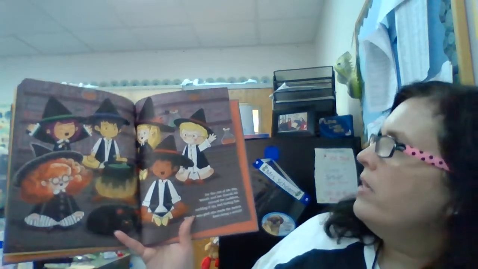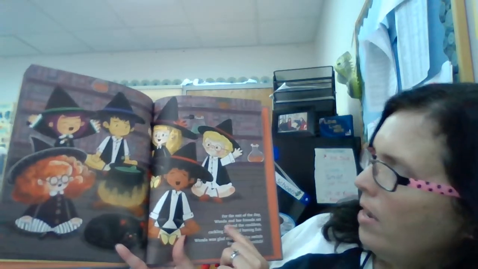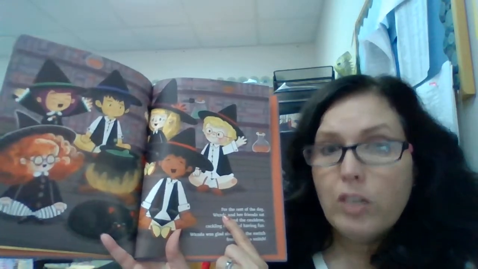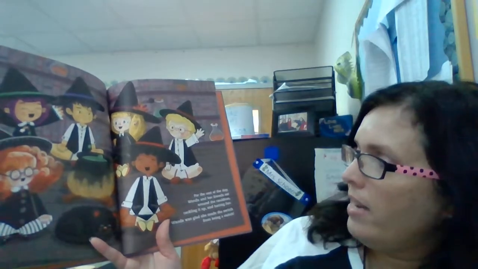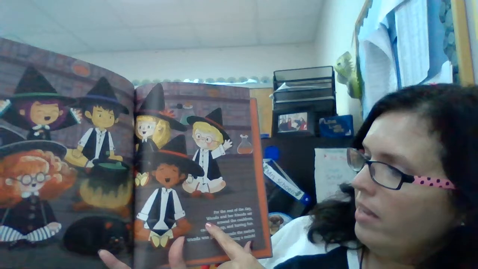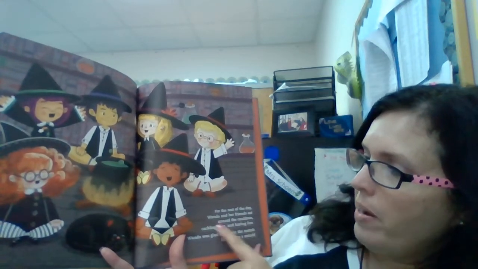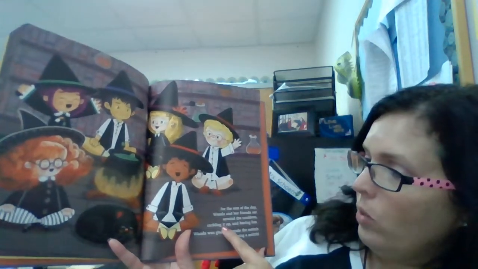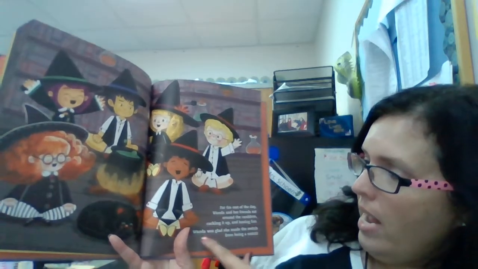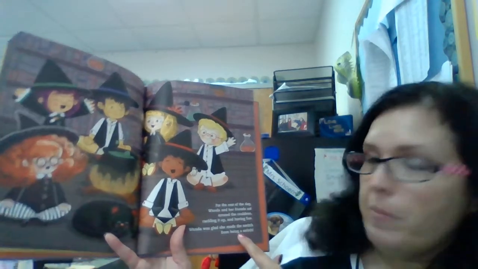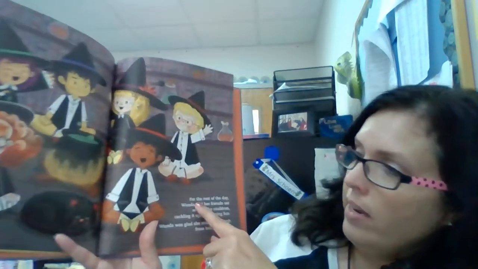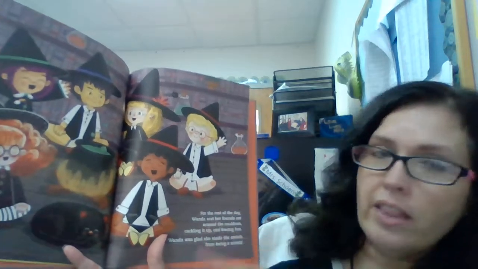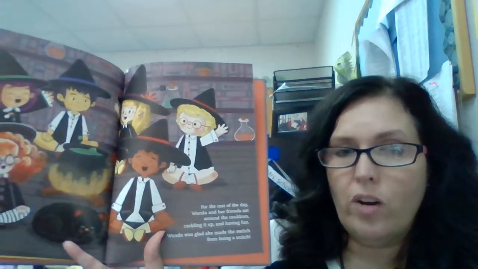So let's look at a little bit of the difference in this. That was the end of the story. If it would have been written in first person point of view, instead of saying "for the rest of the day, Wanda and her friends sat down," it would have said, "For the rest of the day, I sat down with my friends around the cauldron. We were cackling it up and having fun. I am glad I made the switch from being a snitch." So it wasn't written like that. It's written the other way, in third person. Someone else is telling the story.